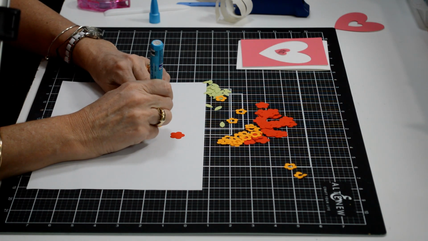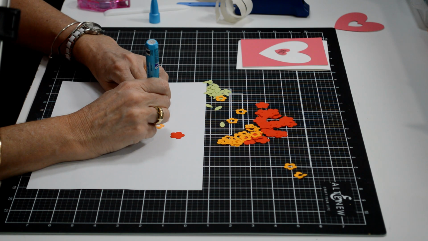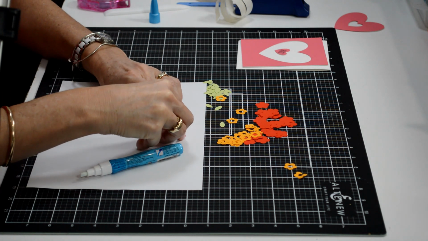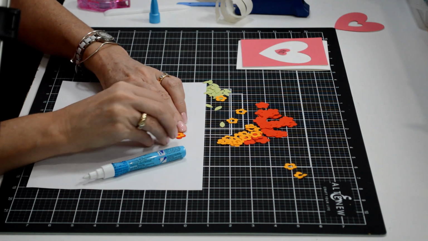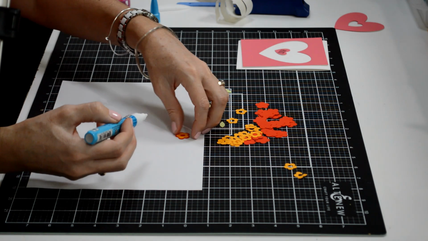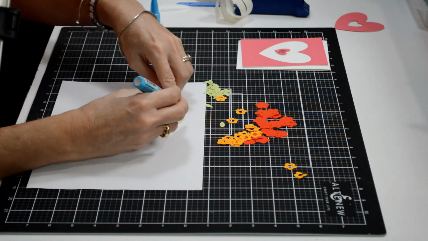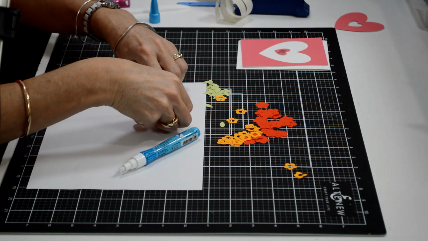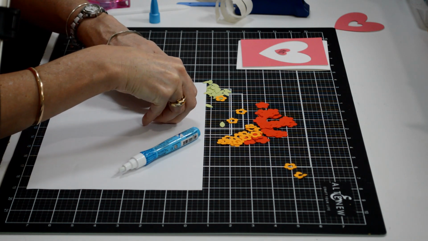I use my chisel pen to adhere all my little floral pieces together, including the leaves. Some of the flowers I put 1 leaf on, some I put 2, and I did pop them all up on just some really thin foam, just a 1mm foam circle, just to give it just that little bit of dimension within my negative space circle.